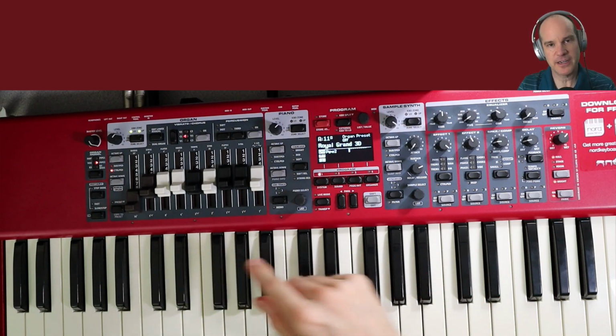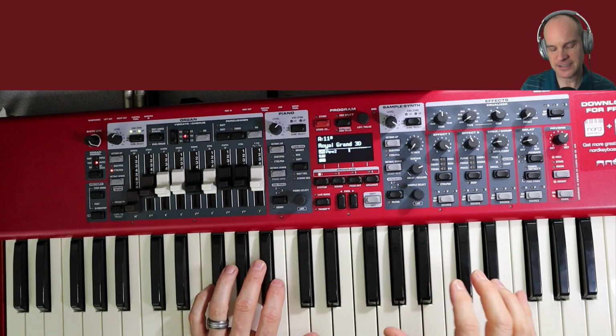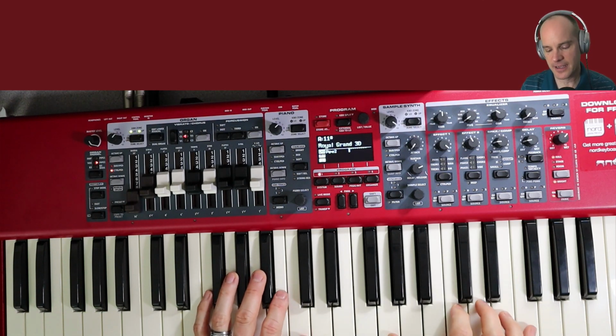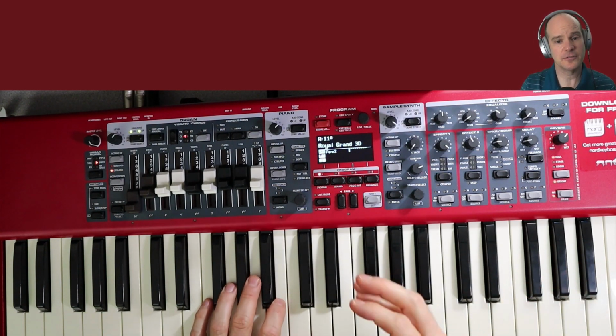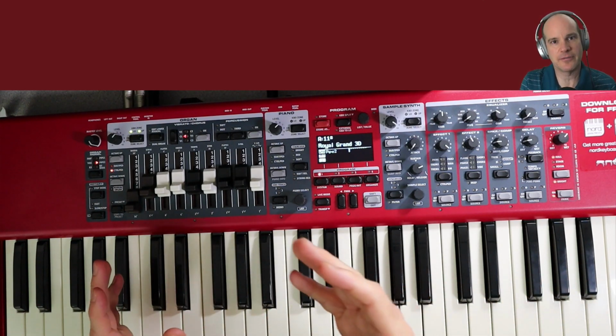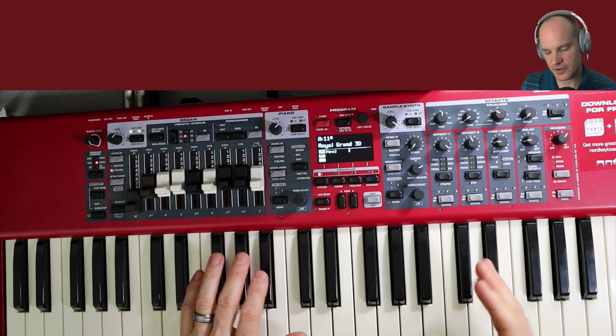So when you switch between preset 1 and preset 2, it's essentially giving you an easy way to go from a soft part of the song to a louder, more advanced part. You could even think of it as the difference between a verse and a chorus.